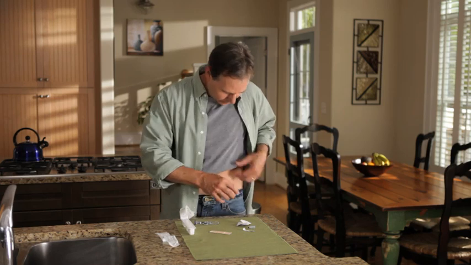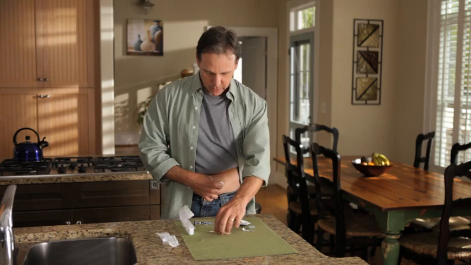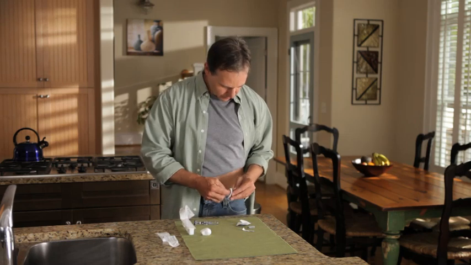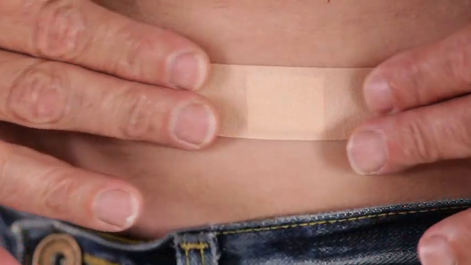Sometimes there may be a little bleeding at the injection site. So hold a cotton ball or gauze over the injection site, and do not rub the injection site. You can apply an adhesive bandage if you need it. That's it. The injection part is done.